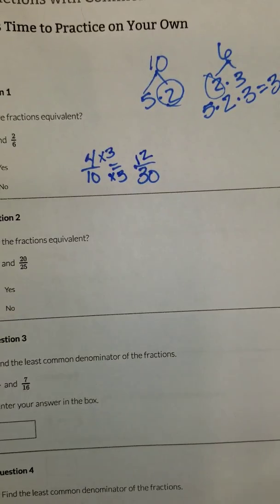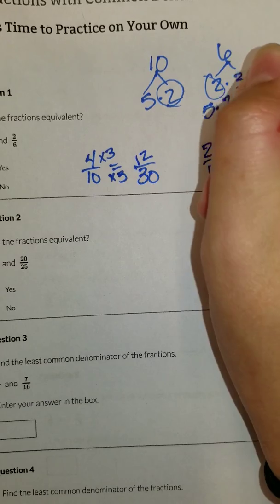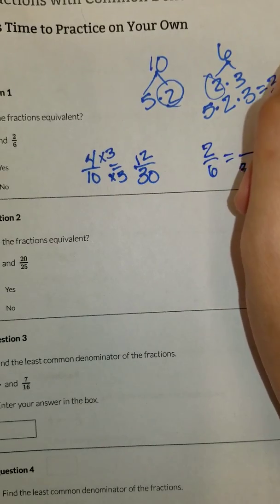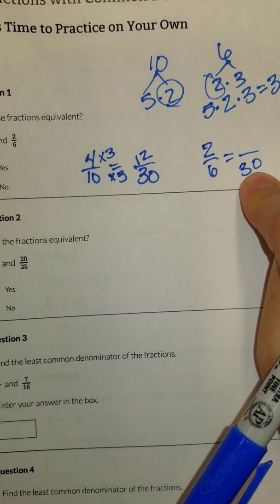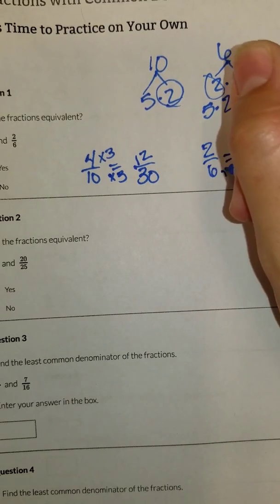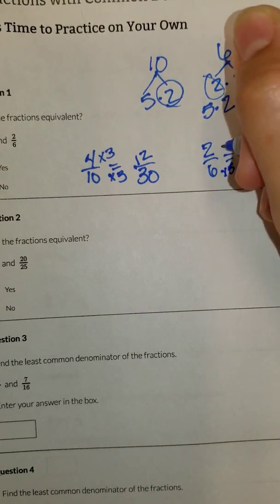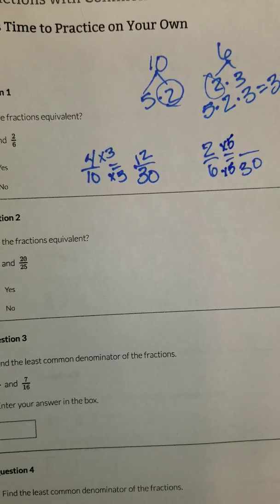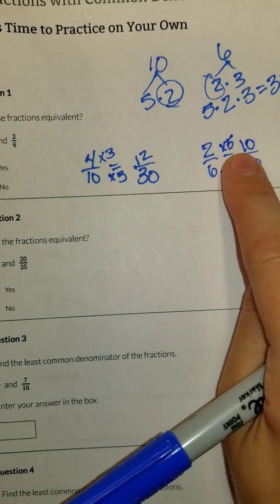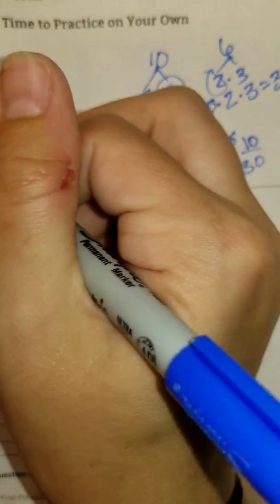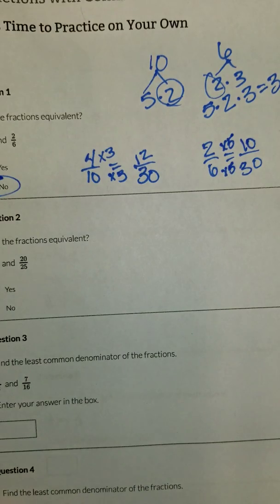Now I'm going to take 2/6 and make it an equivalent fraction. 6 times what gives me 30? I know that 6 times 5 gives me 30, so since I multiplied the bottom by 5, I need to multiply the top by 5. So 2 times 5 is 10. So the question is, is 12 over 30 equal to 10 over 30? No, it is not.